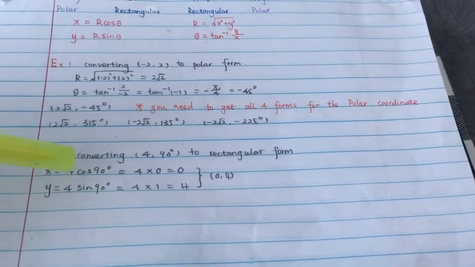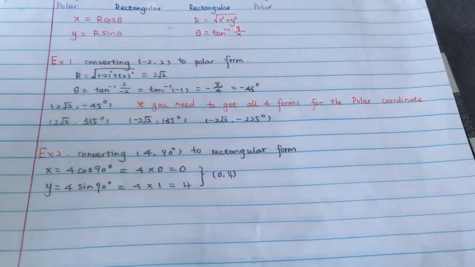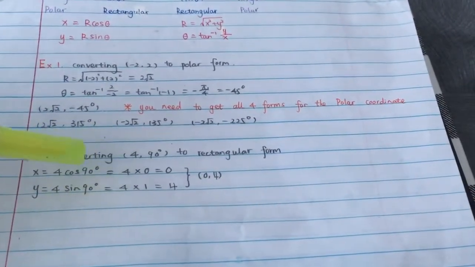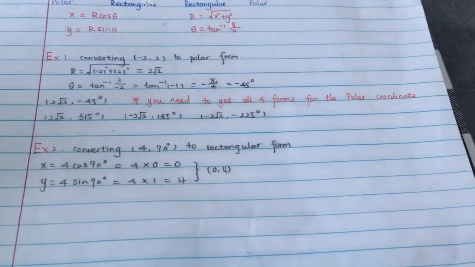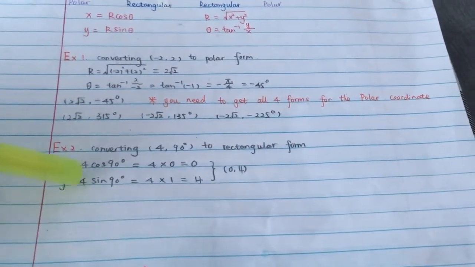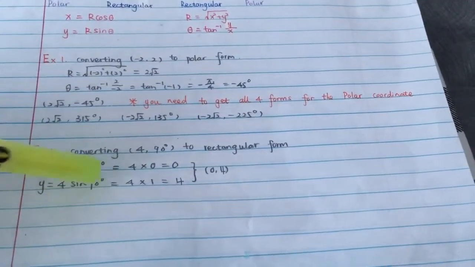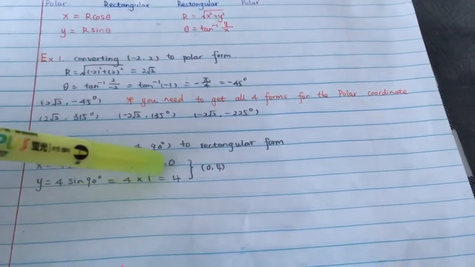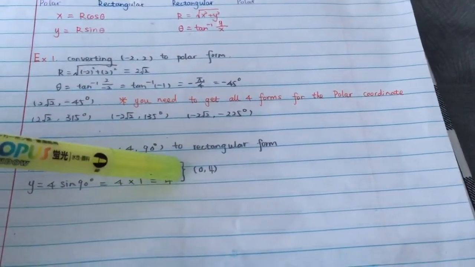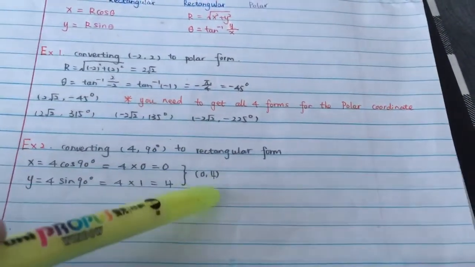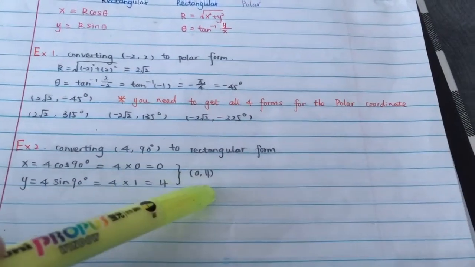We know that cosine 90 degrees is equal to 0, so our x value is 0. And y is equal to 4 times sine 90 degrees, equal to 4 times 1, which becomes 4. And so our answer for this question is (0, 4).